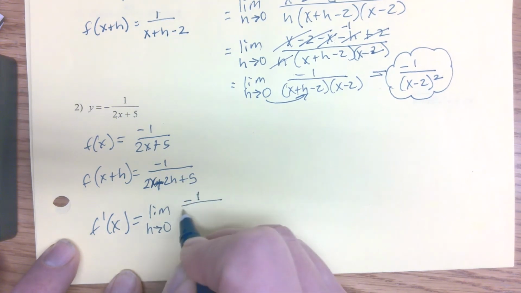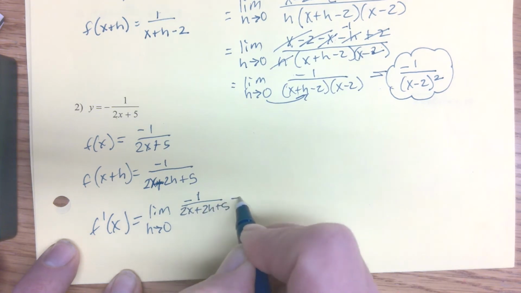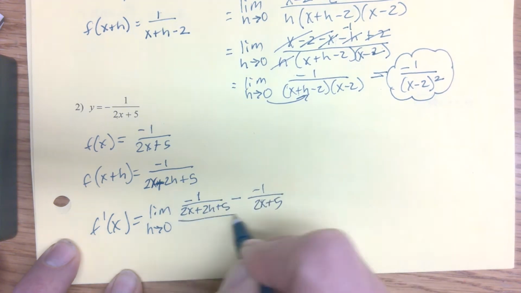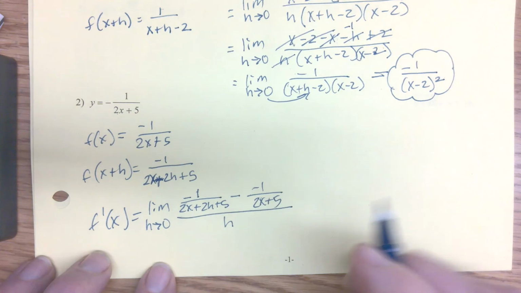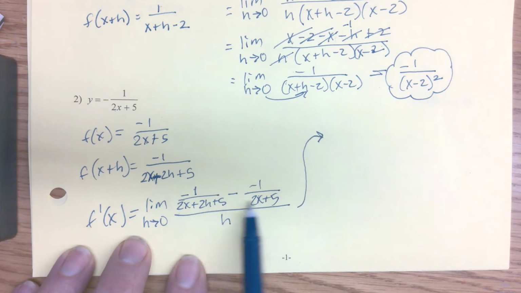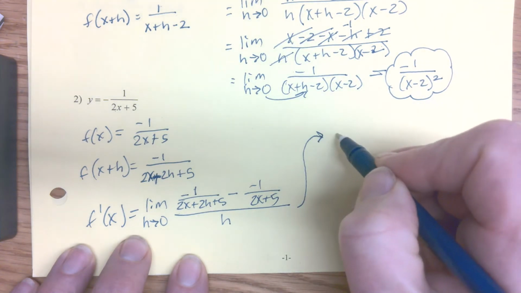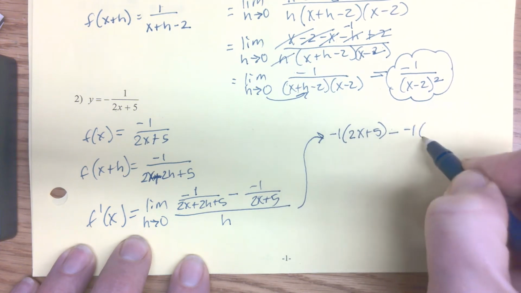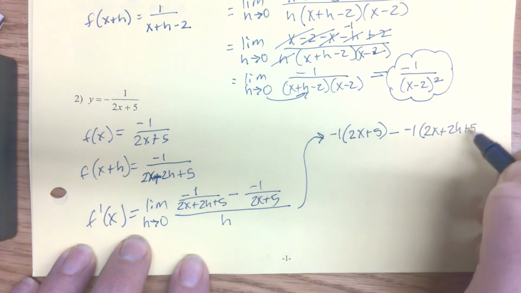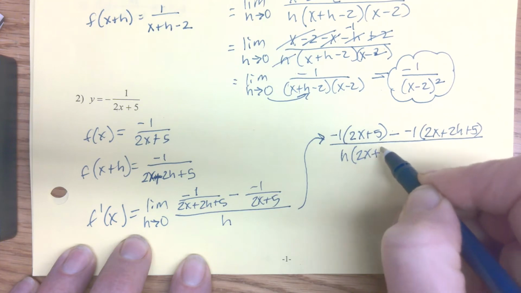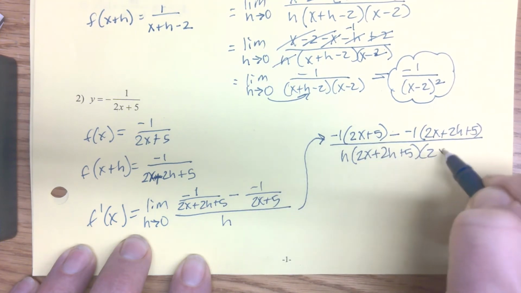f of x plus h, that's this guy, negative 1 over 2x plus 2h plus 5, minus f of x, which is just the negative 1 over 2x plus 5, over h, and then I'll multiply the top and the bottom by the common denominator. So I'll bring that up here. Again, the common denominator is the 2x plus 2h plus 5 times 2x plus 5, and in the first one it's going to be negative 1 times 2x plus 5 minus negative 1 times 2x plus 2h plus 5, over h times that whole 2x plus 2h plus 5 times 2x plus 5.